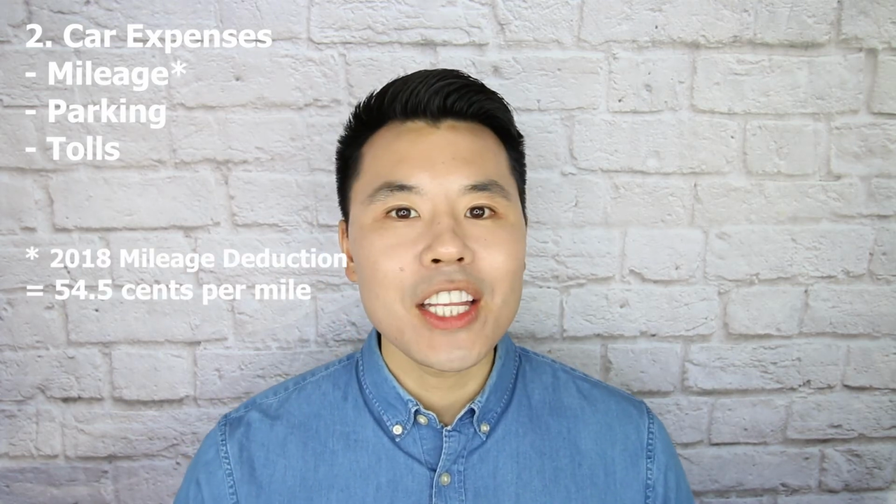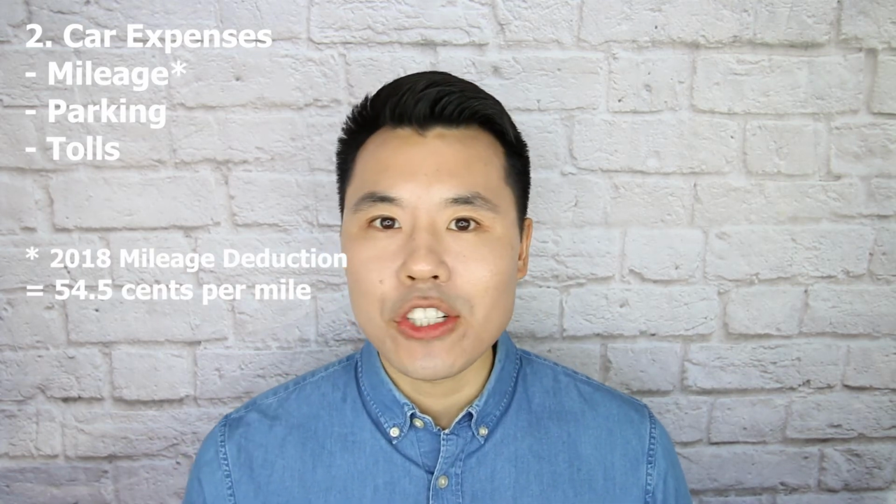Another common expense are car expenses related to mileage, parking, and tolls. Remember to track all of the parking and tolls that you pay while you're doing showings, meeting up with clients, or even for closings. Mileage is one big expense that a lot of agents do not track.